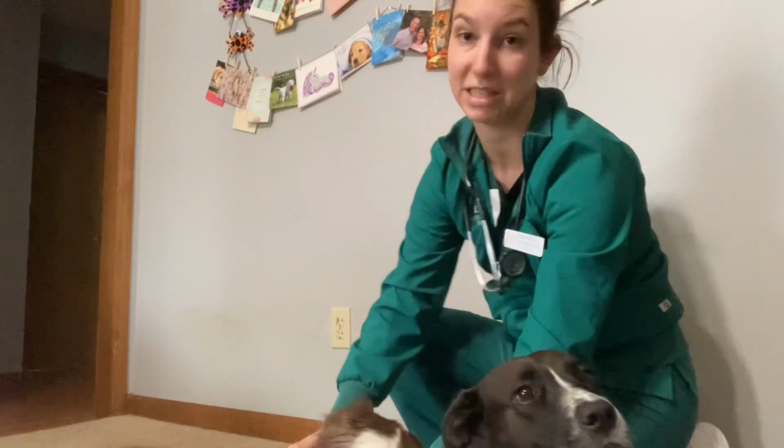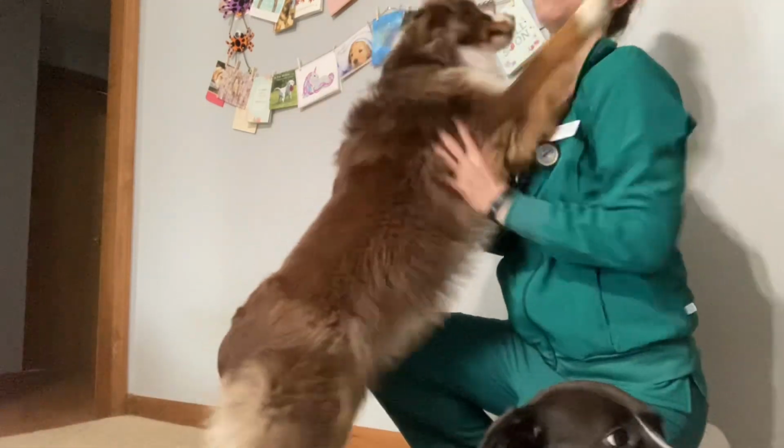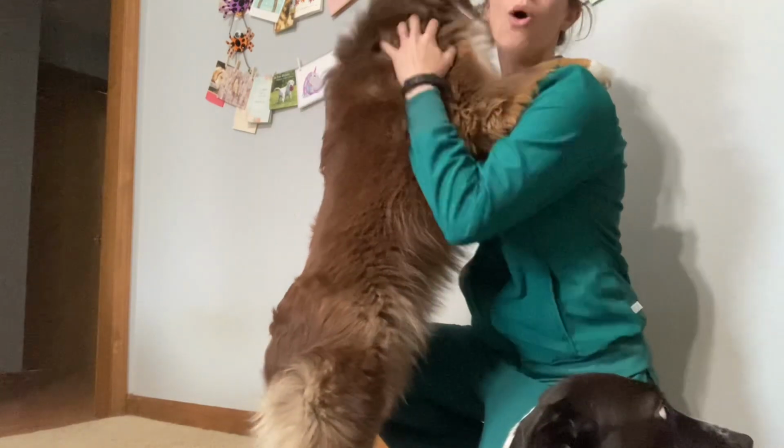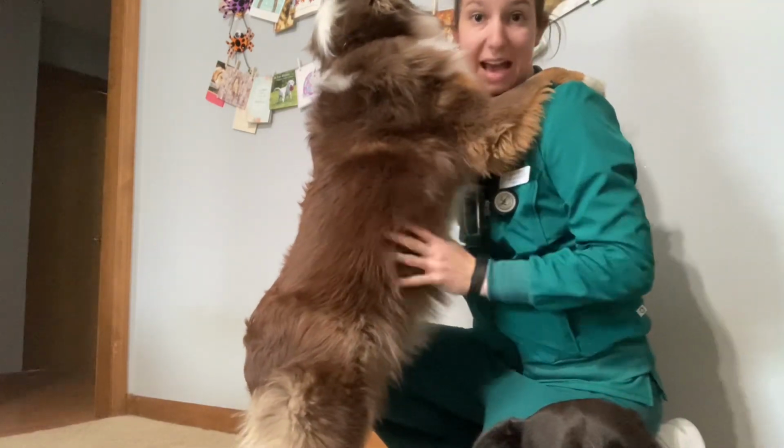Oh, now everybody's on the floor. Okay, we have floor dogs now. Nova, all the way up. Yes, thank you. Well, this is actually a very convenient position. From the chest, I will move down to the abdomen.